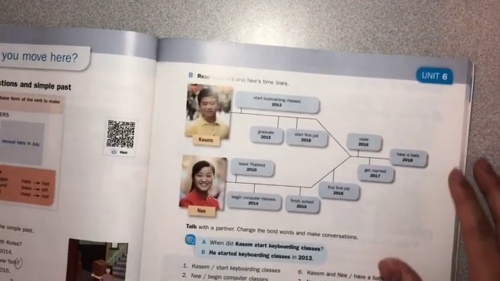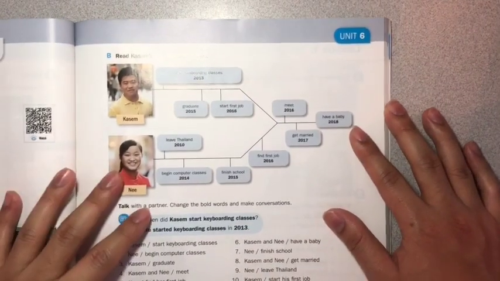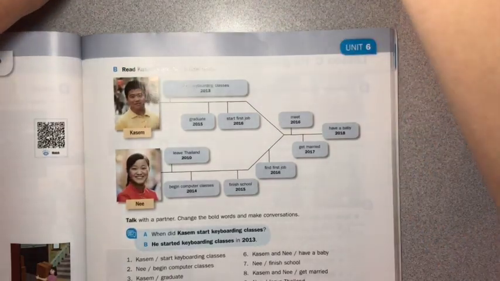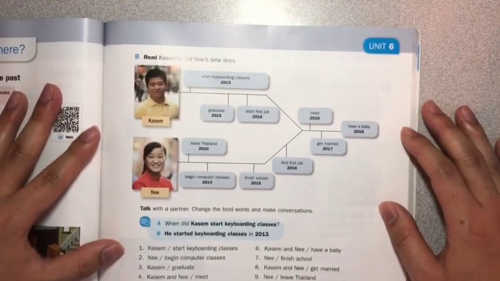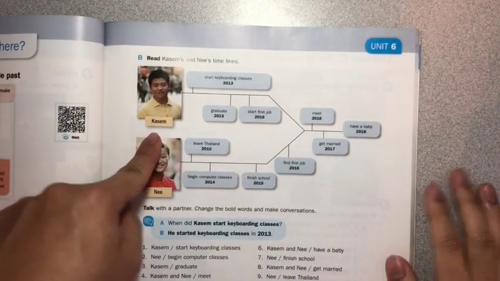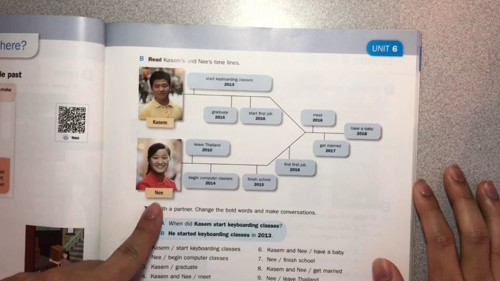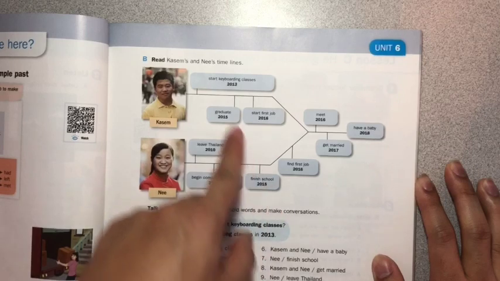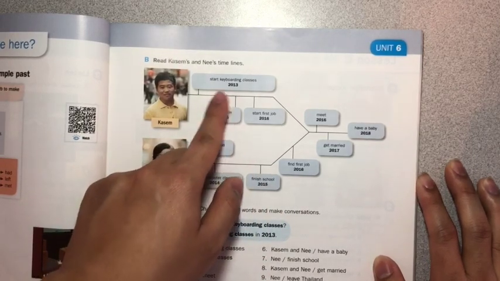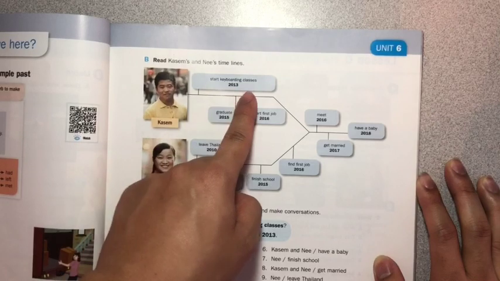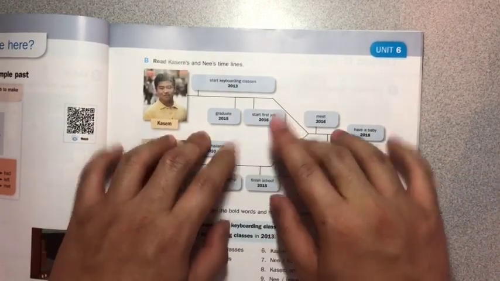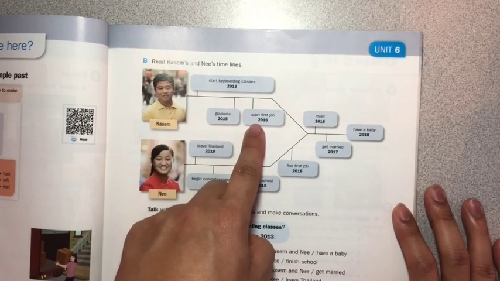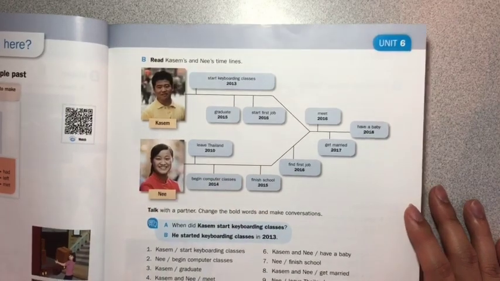Let's look here on page 73. This is Kasim, and this is Ni. Let's look at what's going on here. In 2013, Kasim started keyboarding classes. He started to learn how to type. In 2015, he graduated, and he got his first job in 2016. Okay?